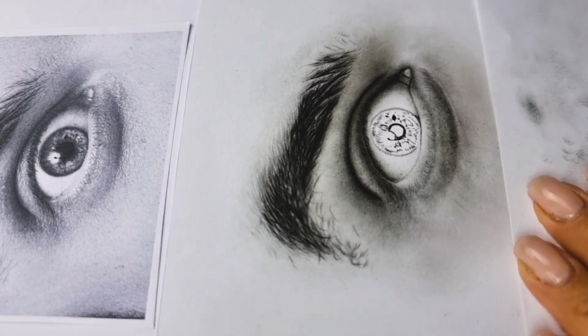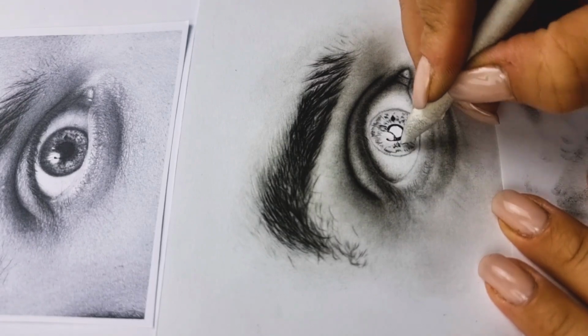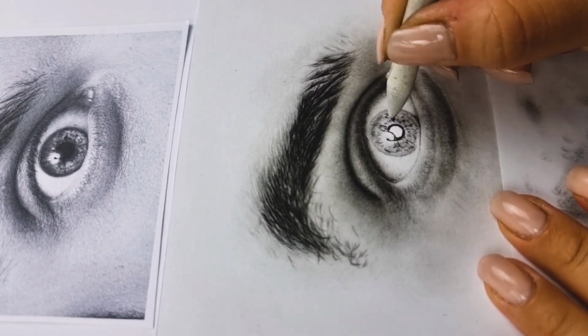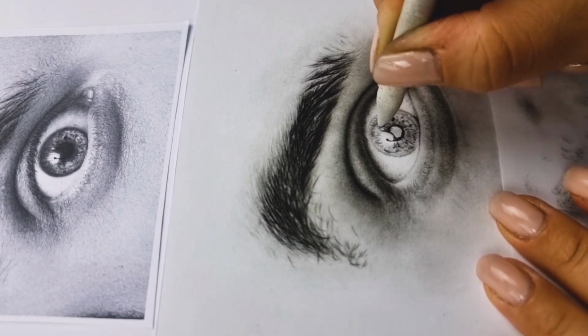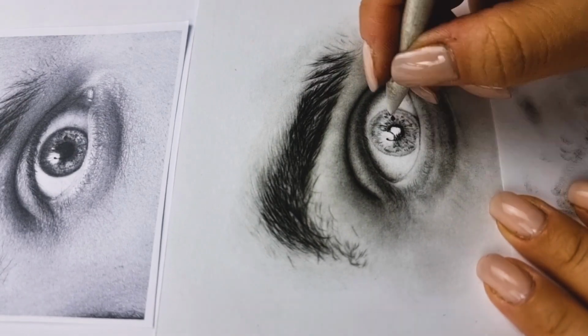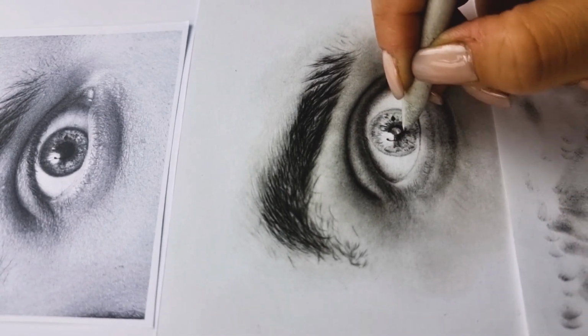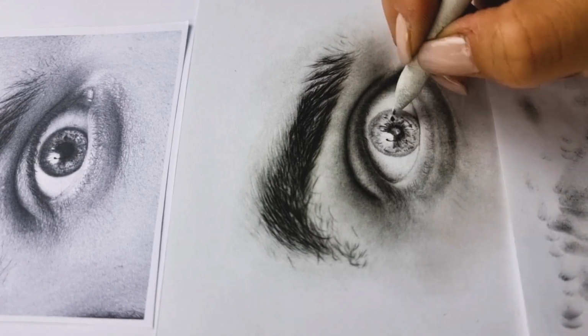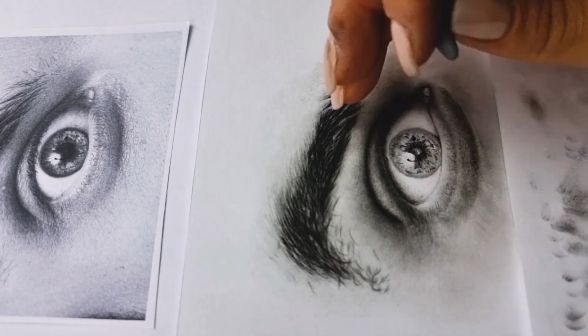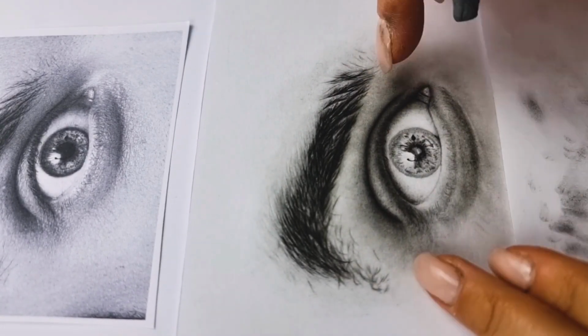Now it's time to draw the iris. I use the brush 8 for general shadows and the blender for small and detailed shadows. At the same time, I use the charcoal pencil, the small brush, and the paste eraser to draw the details of the iris.